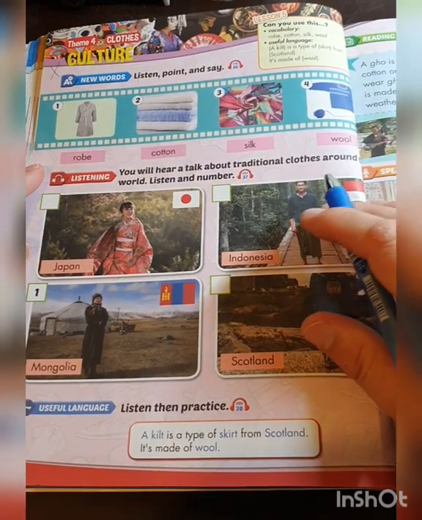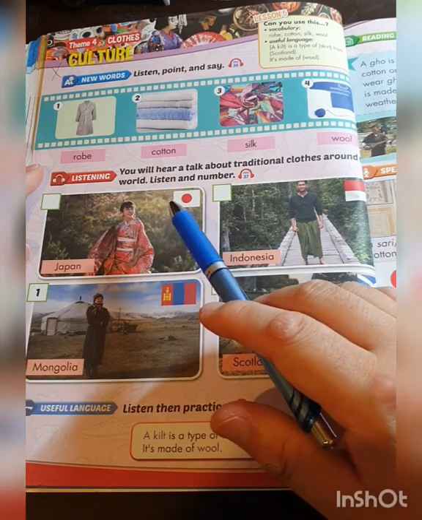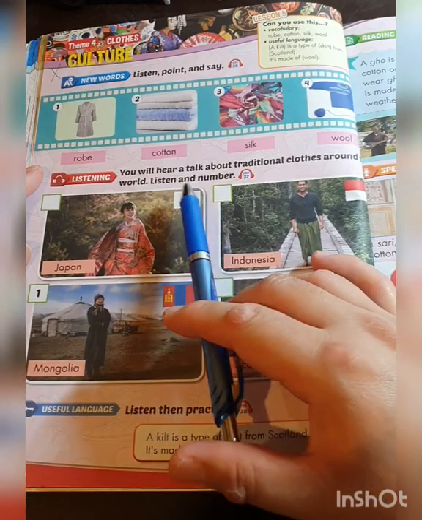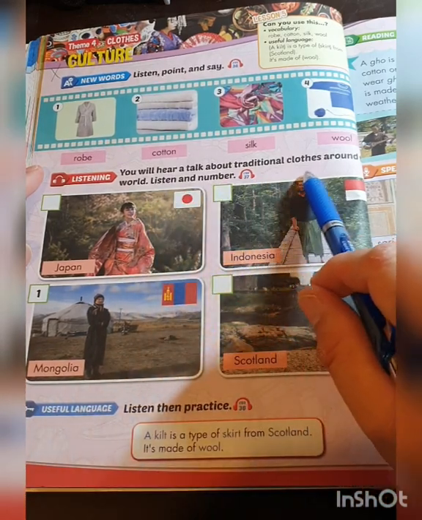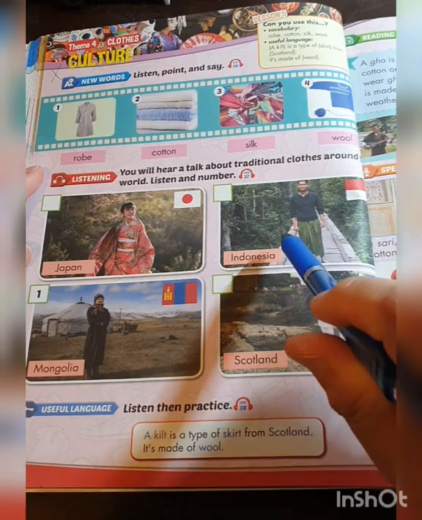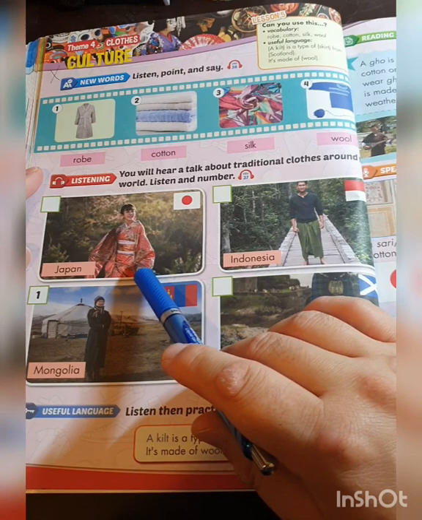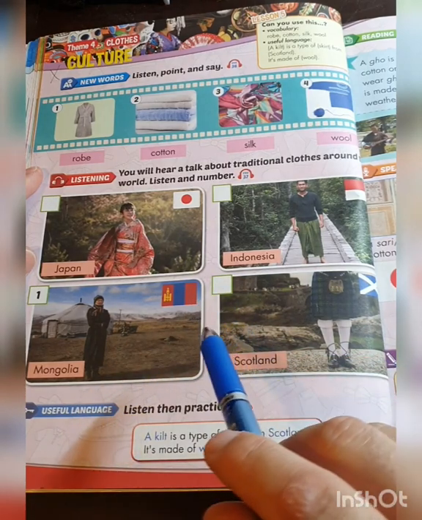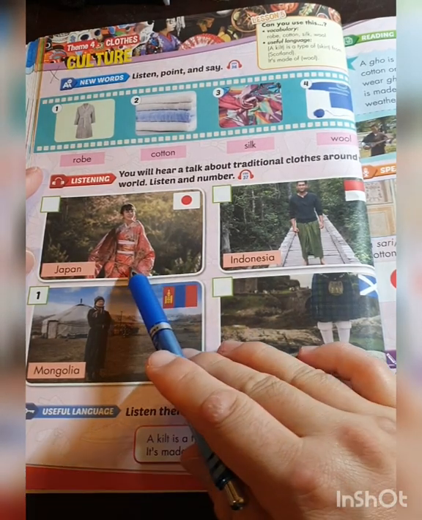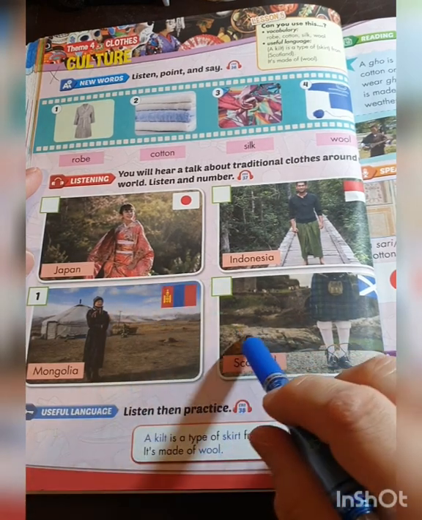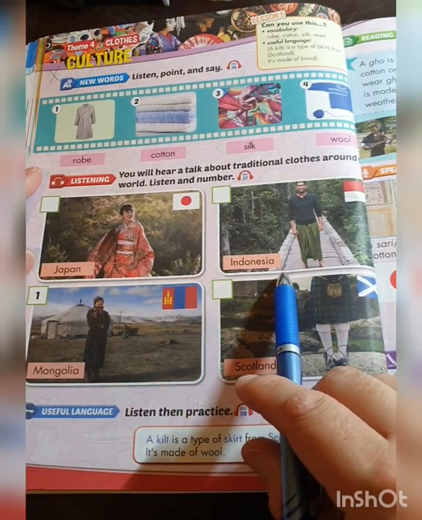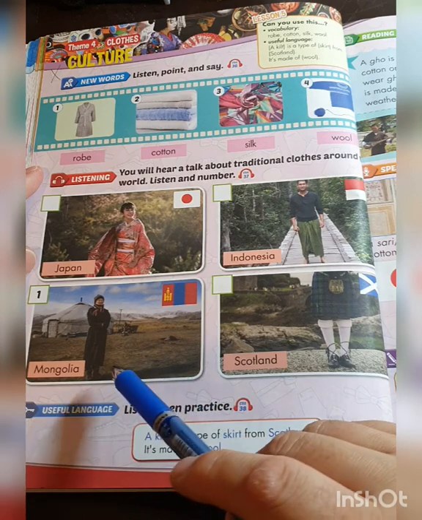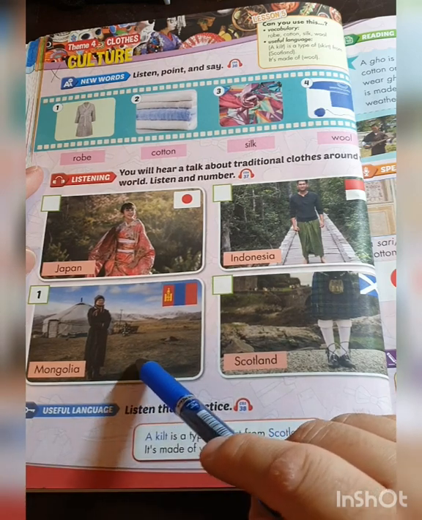Okay, I don't have the listening CD here, but you will hear a talk about traditional clothes around the world. Listen and number. So in Japan they are wearing kimono, I think it's pronounced kimono. That is a robe from Japan made of silk. And then Indonesia, I don't know what that is. Yeah, no idea. And Mongolia, I don't know what it is either.